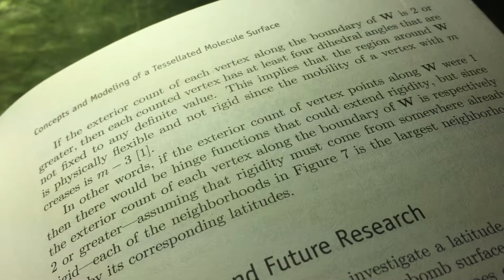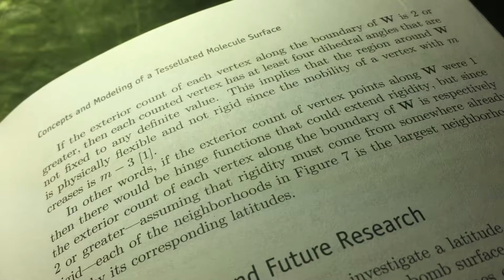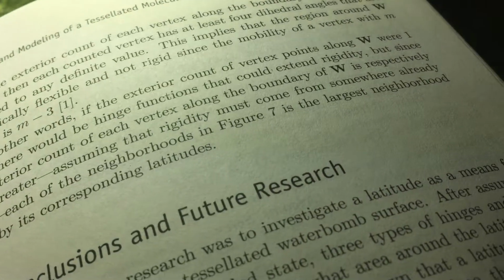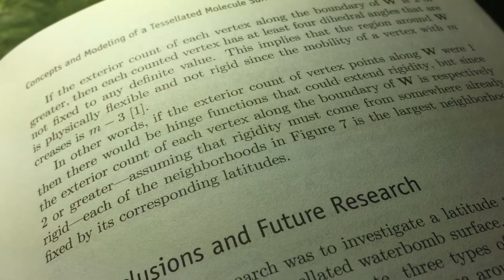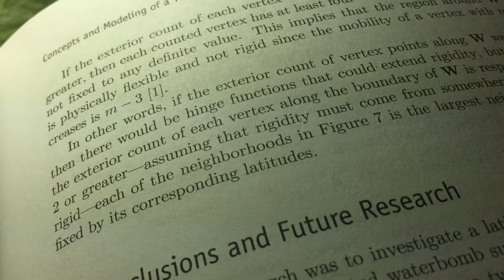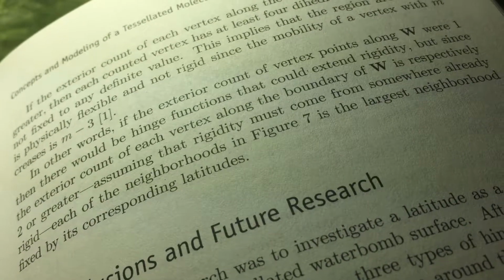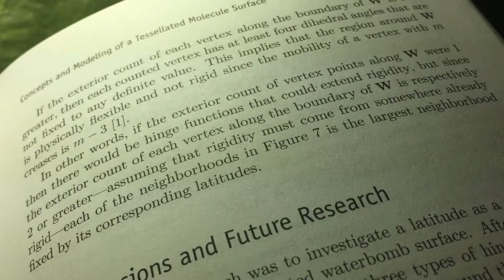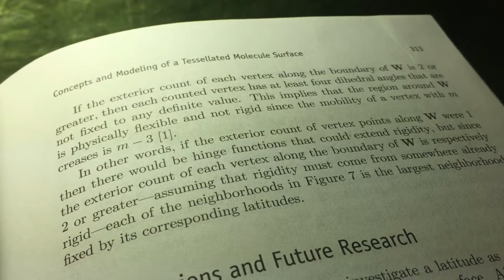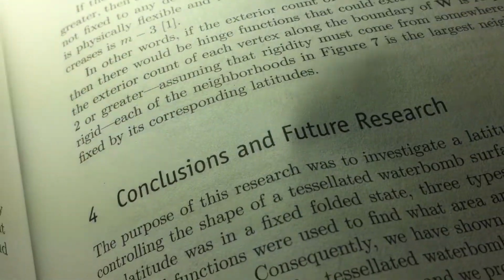But since the exterior count of each vertex along the boundary of W is respectively 2 or greater, assuming that rigidity must come from somewhere already rigid, each of the neighborhoods in figure 7 is the largest neighborhood fixed by its corresponding latitudes. And that's sort of a completeness proof, if you want to call it that.